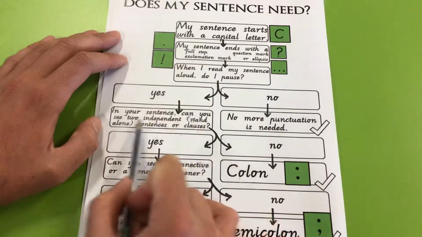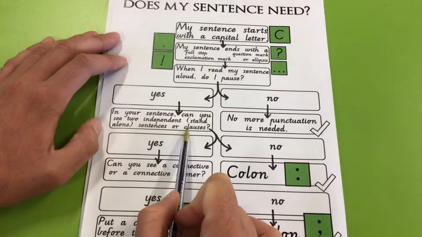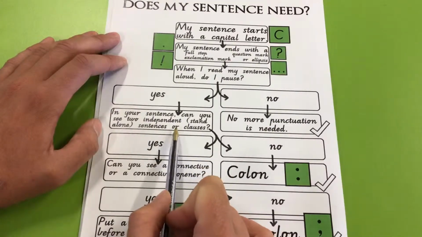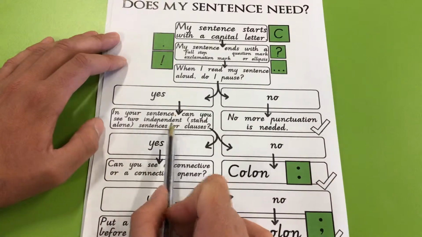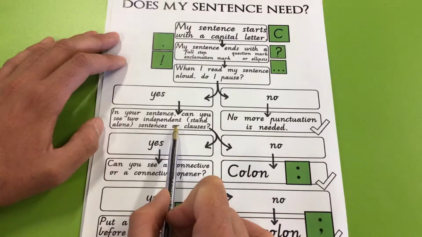In your sentence, can you see 2 independent, which means standalone, sentences or clauses? In that sentence, can you break that up into 2 parts that make sense by themselves? Check if they make sense by themselves. Would they make sense if said by themselves?